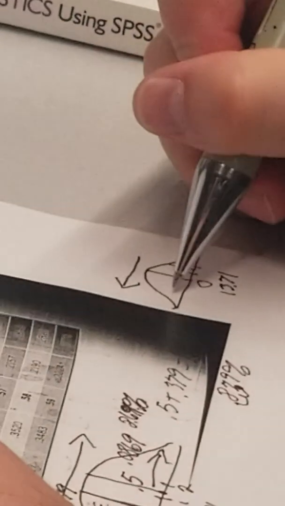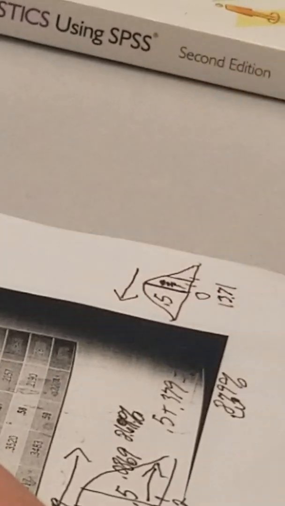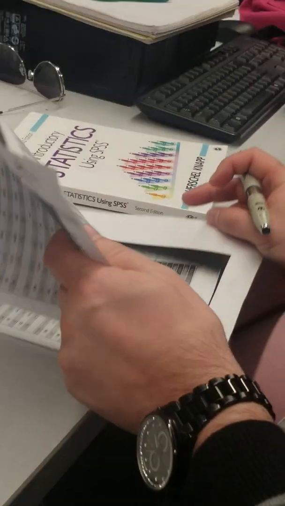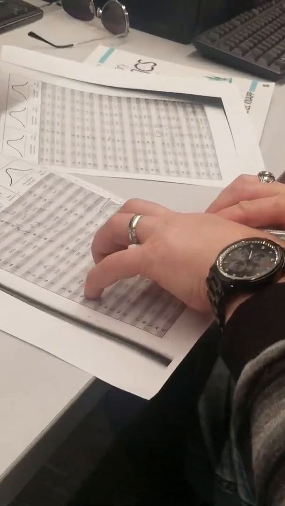So we know from here, this is 0.5. Now we just need to figure out this area between the z-score and the mean. So we would come to, again, the same number, 1.36.